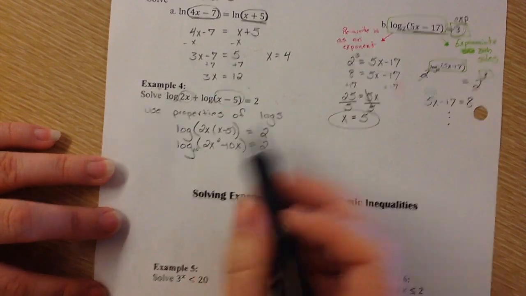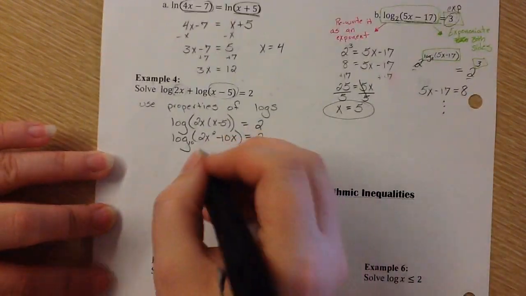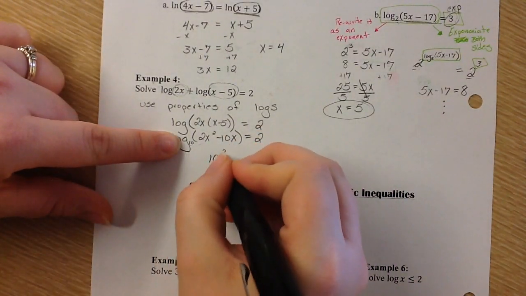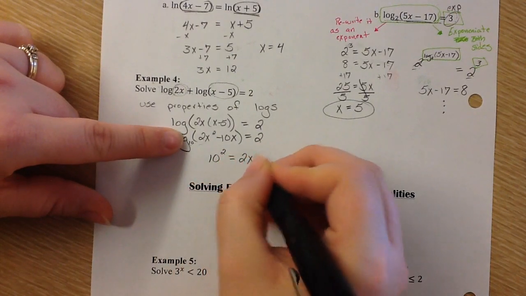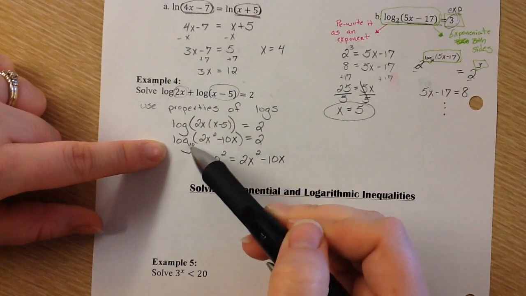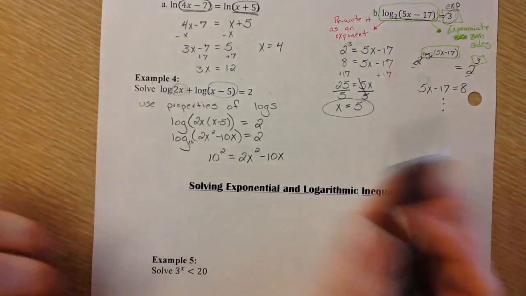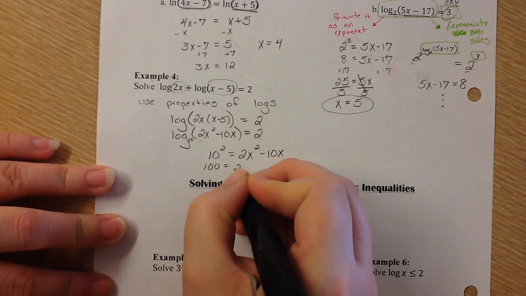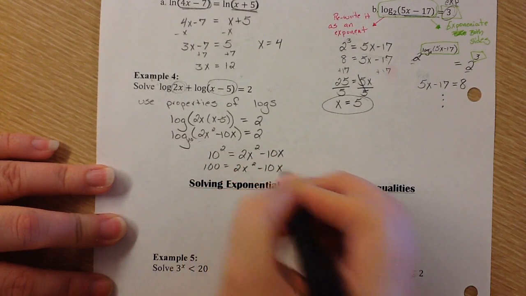So this is log base 10. It's a little 10. So now I'm going to rewrite it as an exponent. So this would be 10 to the second equals 2x squared minus 10x. If I rewrite this log as an exponent, 10 to the second equals this guy. 10 to the second is 100 equals 2x squared minus 10x.